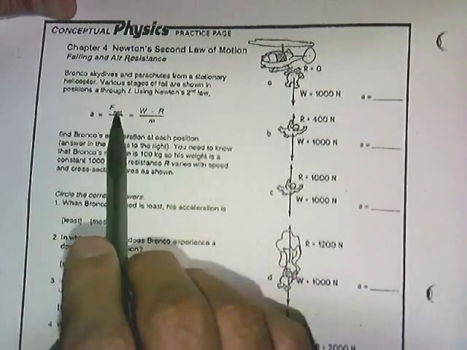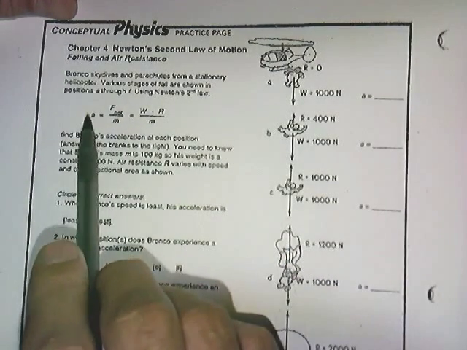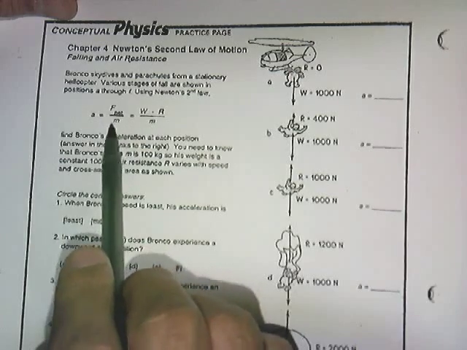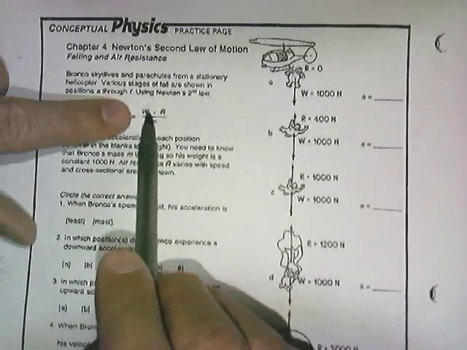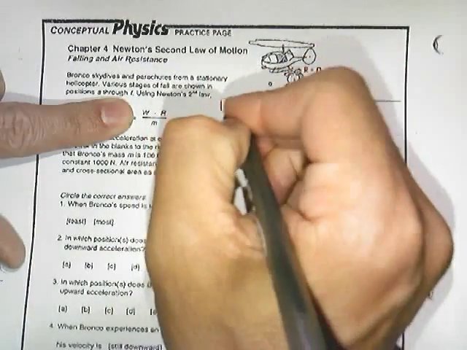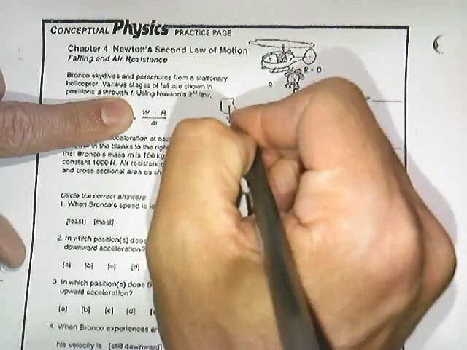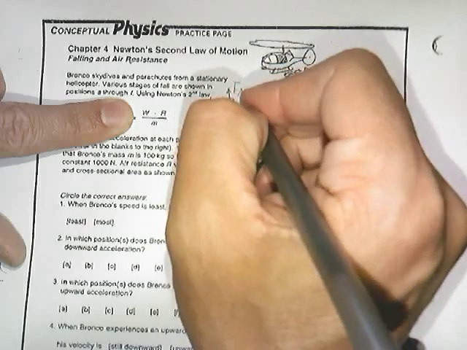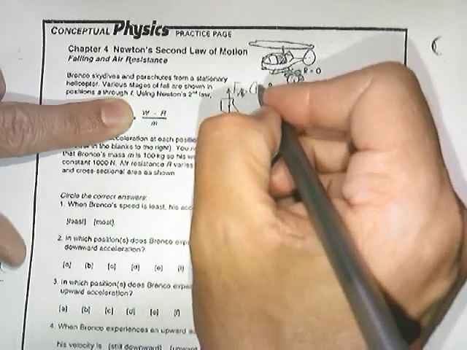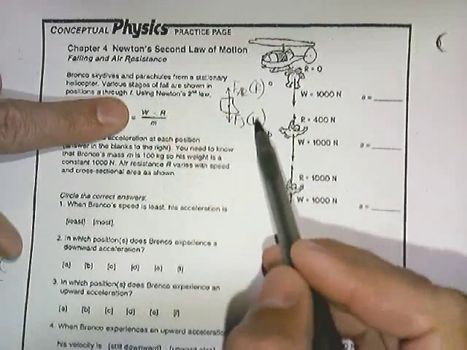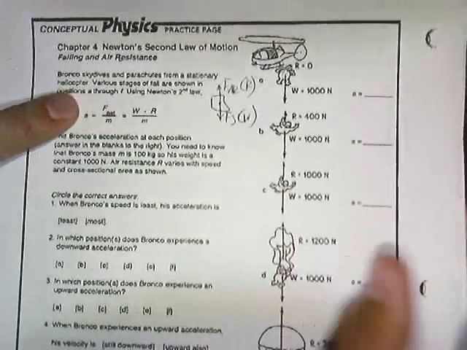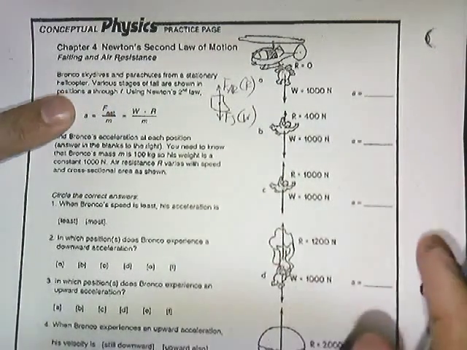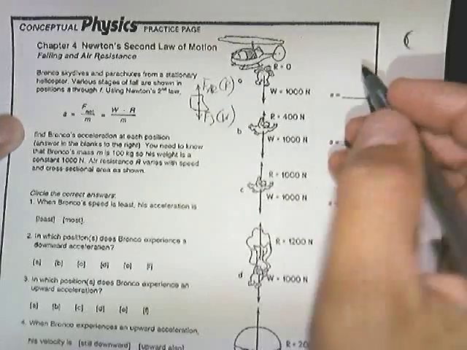So using the second law, acceleration equals the net force divided by mass. We can find that weight, F of G downward, is what we're calling weight here, and F of AR upwards is what this example problem is calling R. So down is W and up is R. So let's look at this. That's the net force. We have two forces acting here. So let's solve some of these.